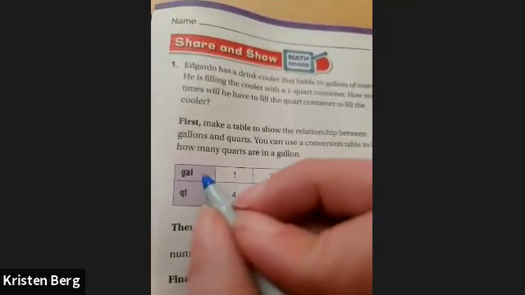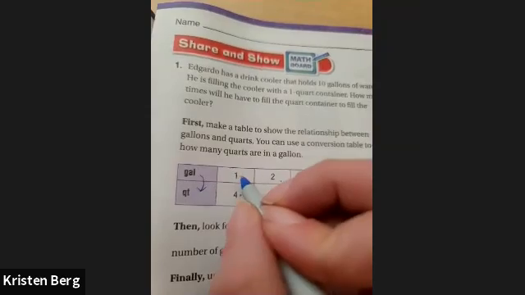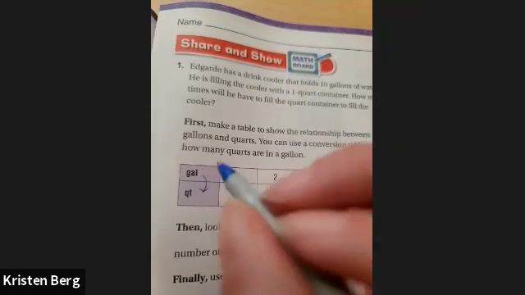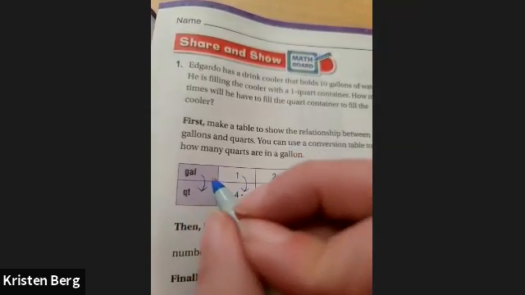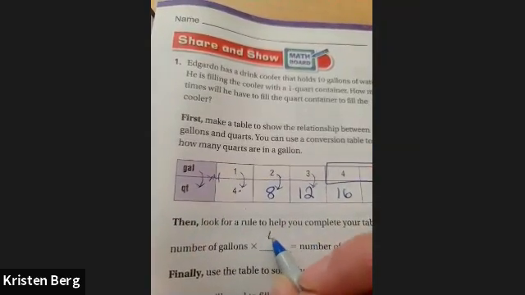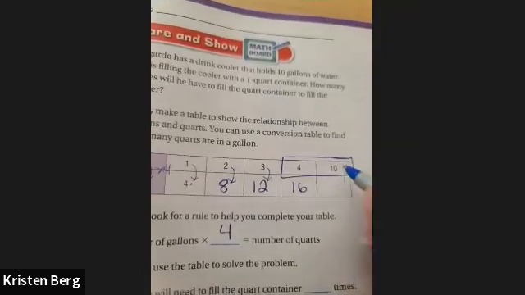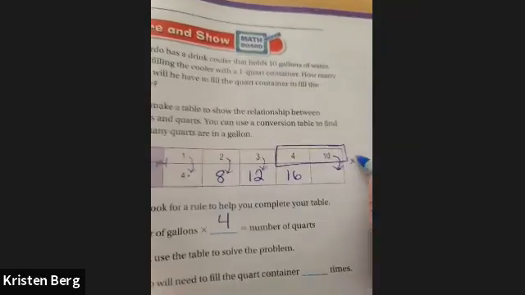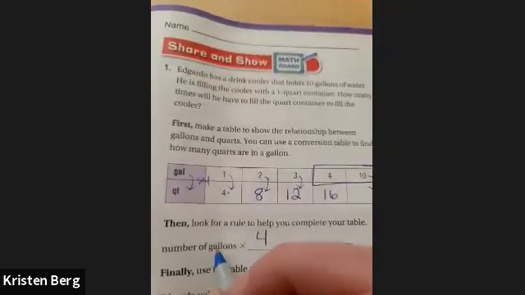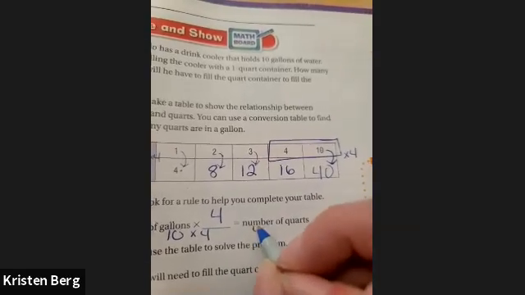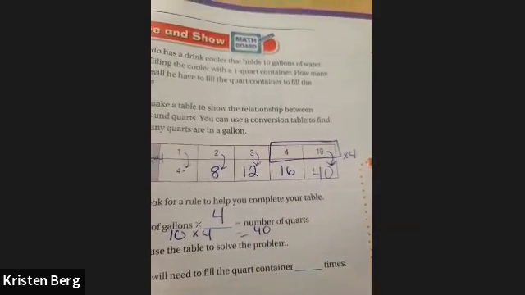So we got to figure out what is the rule going from 1 to 4, 2 to 8, 3 to 12. Well, the rule is taking the gallons and timesing it by 4 to get your quarts. So in order to figure out what 10 gallons would be, you would do the same, which is taking the 10 gallons and timesing it by 4. And that is telling you that is 40 quarts. So therefore, he would have to fill it 40 times.